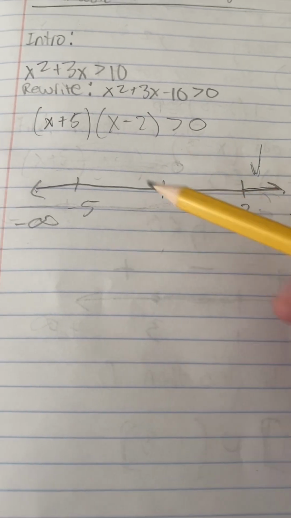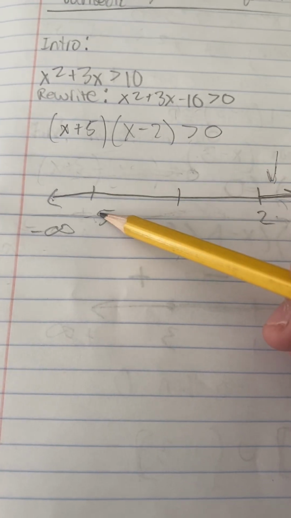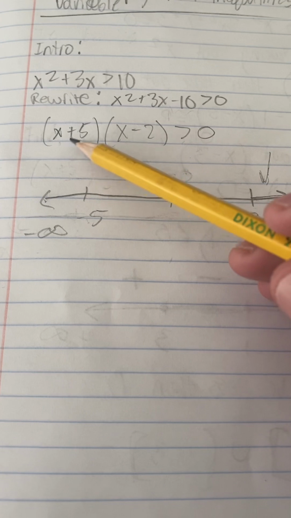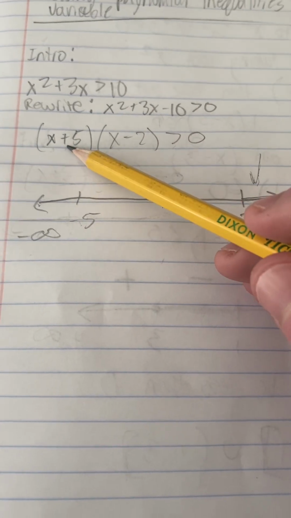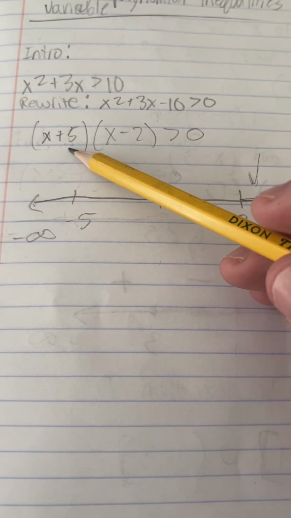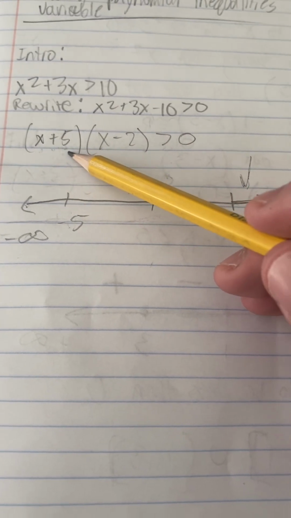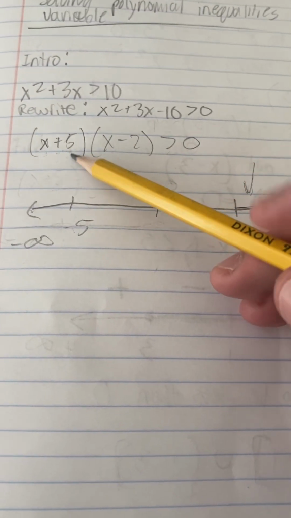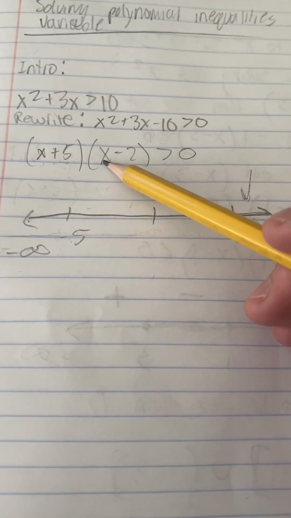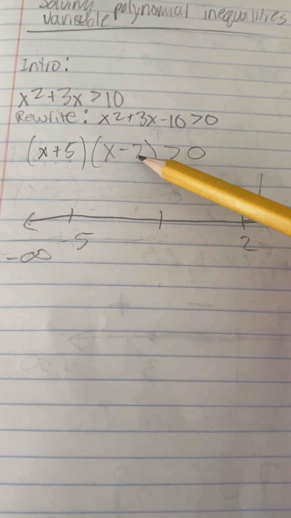Here, this is positive. And then for less than -5, we're going to go -6 plus 5, which would be -1. And then -6 minus 2 would be -8.